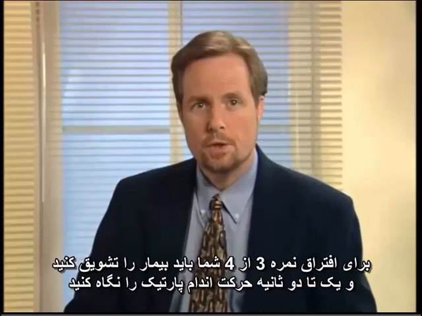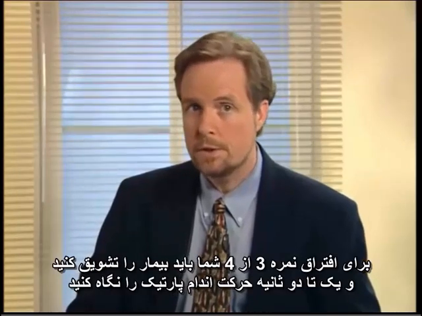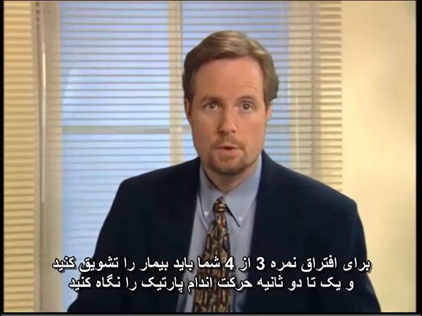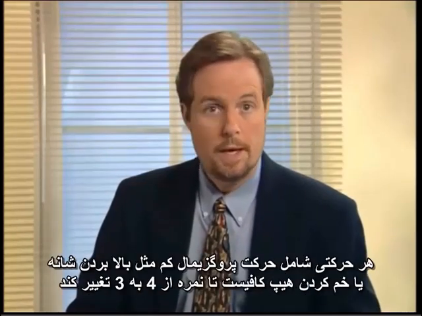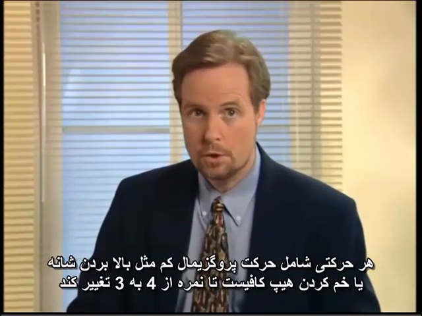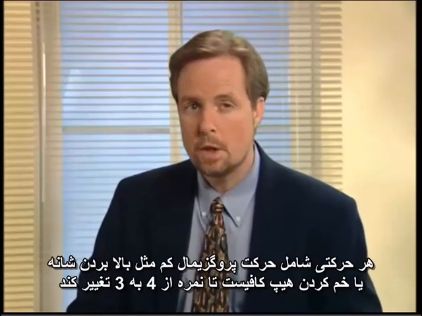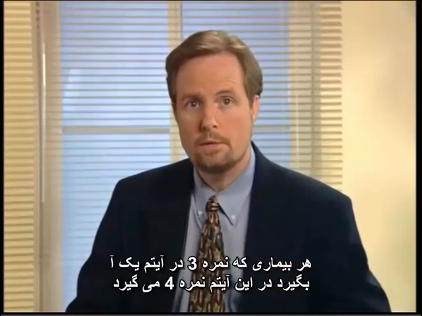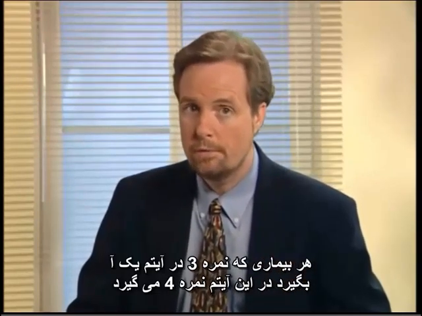To differentiate a score of 3 from 4, you have to encourage the patient and wait a second or two to observe movement in the paretic arm. Any movement at all, including small proximal movements, such as shoulder shrug or hip flexion, is enough to lower the score from 4 to 3. A patient who scores 3 on level of consciousness 1A is scored 4 on this item.